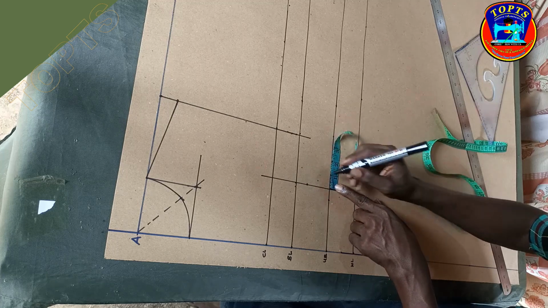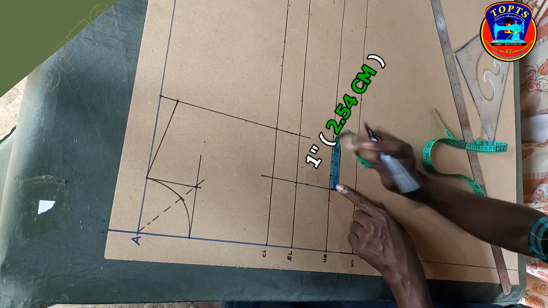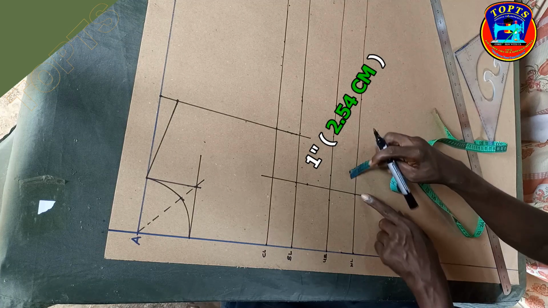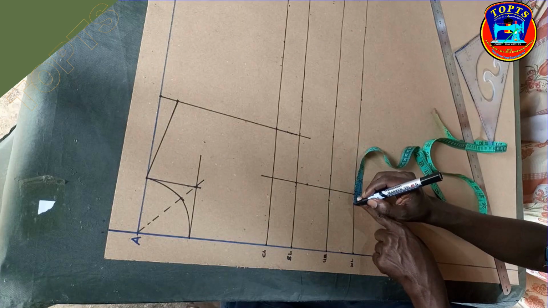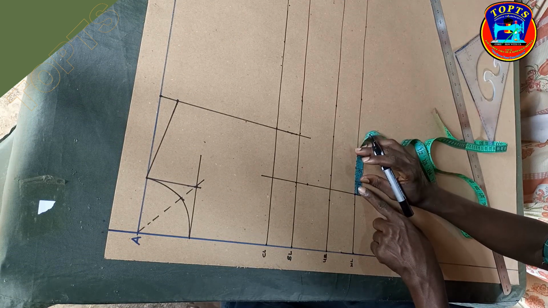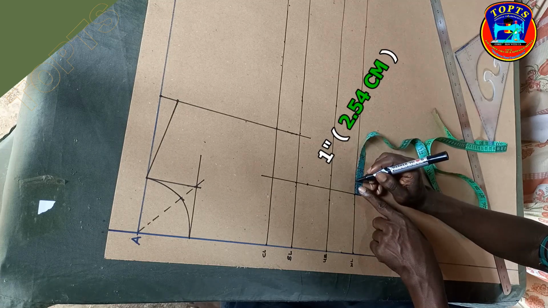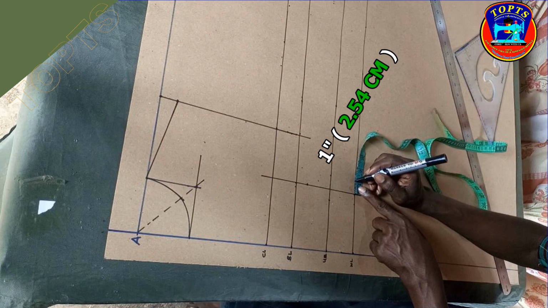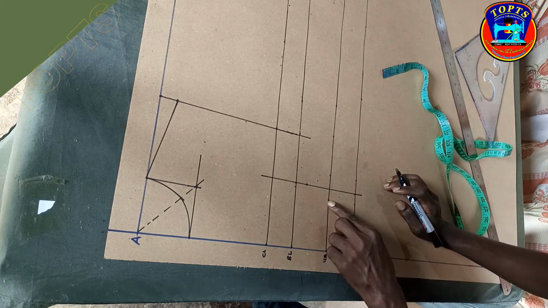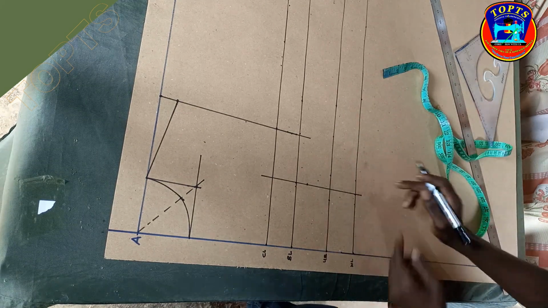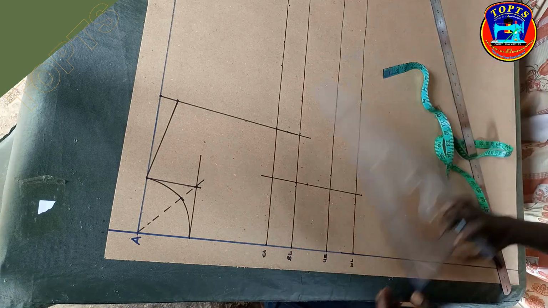Then on this side I mark 1 inch dart intake. Still I come to this waistline at this point. I mark outwards dart intake of 0.75 inches. Then on this side I mark dart intake of 1 inch. Then I connect these points in this way to create the bustier dart legs.